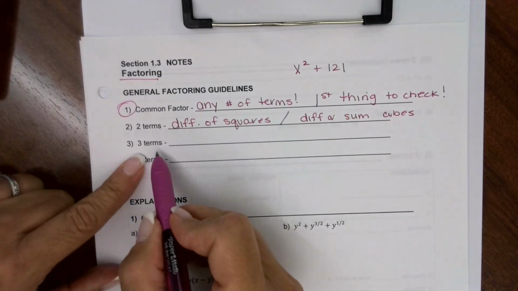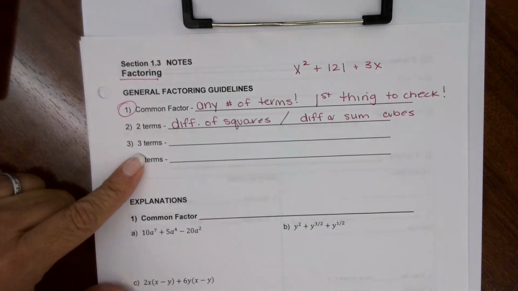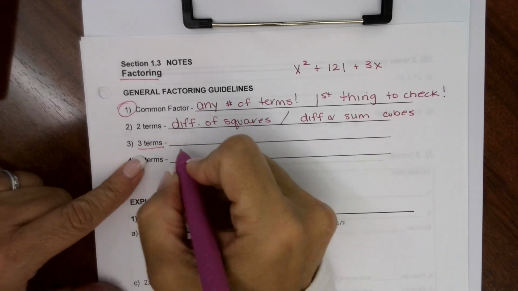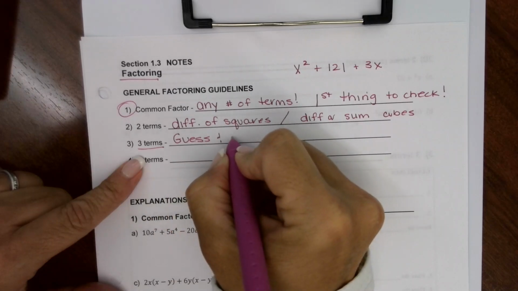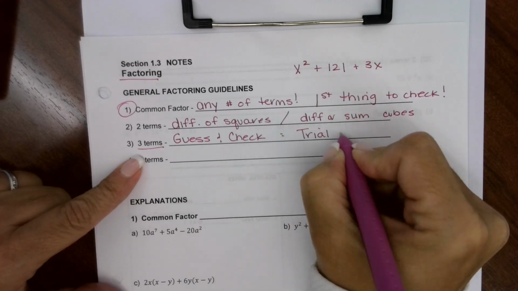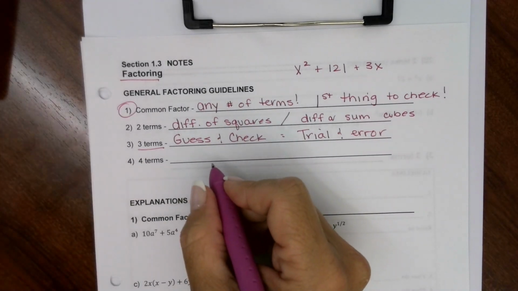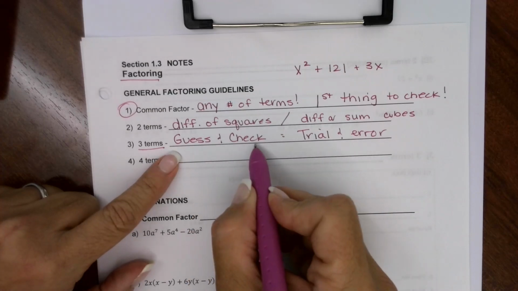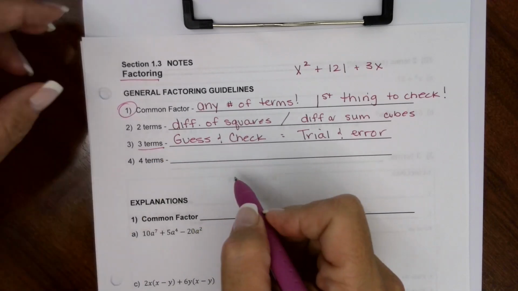Now, if I have three terms, that would be like if I added in a 3x in there. So if I have three terms, what we're always going to do with a three-term function is we're going to do the guess and check method. And I call it guess and check. Some people call this trial and error. And it is the easiest way to figure this out. What we don't want to do, there's a lot of gimmicky ways to try to solve this, but we want to just do guess and check or trial and error, depending on whichever term you're most familiar with. And I'm going to give you some tips as we go through this today.